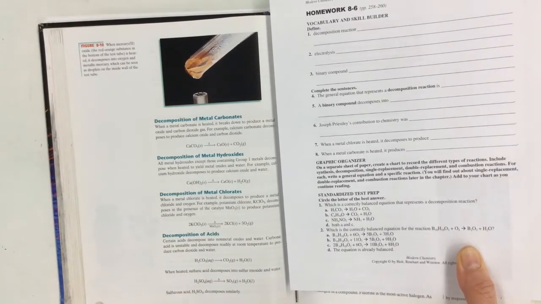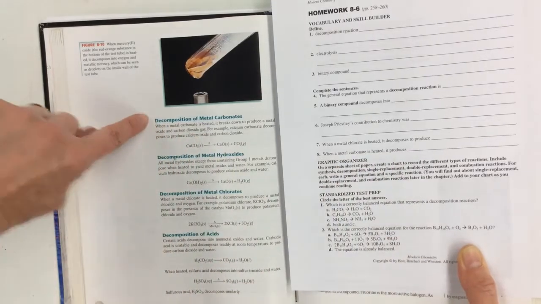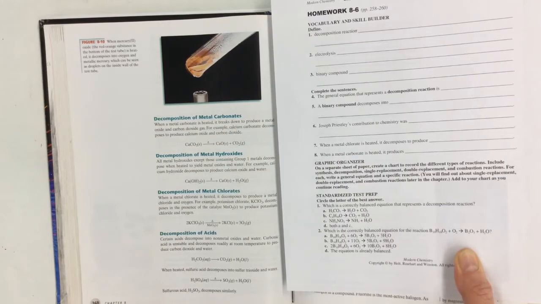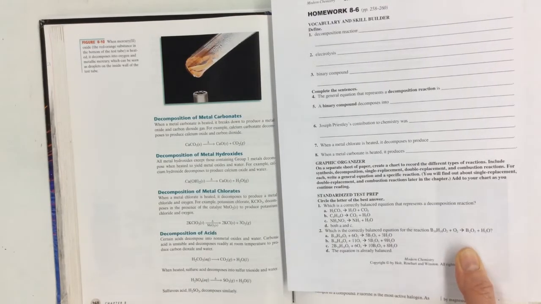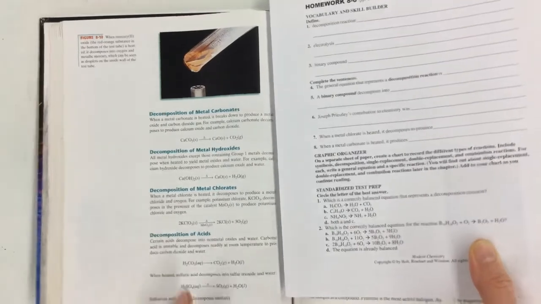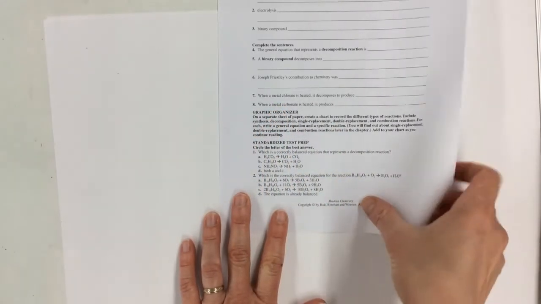Then when a metal carbonate is heated, it produces, so that's decomposition of metal carbonates. Use the information right at your fingertips. Not at all difficult, but you do have to pay attention. I know you can do that. Now our graphic organizer. You can put that on the back. Look at all the real estate on the back of the page.